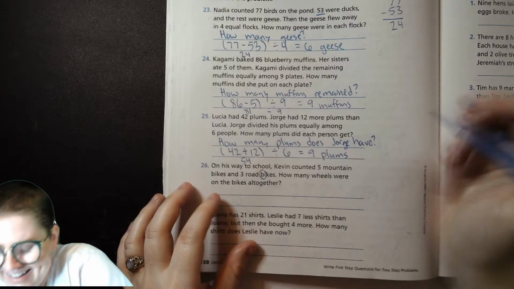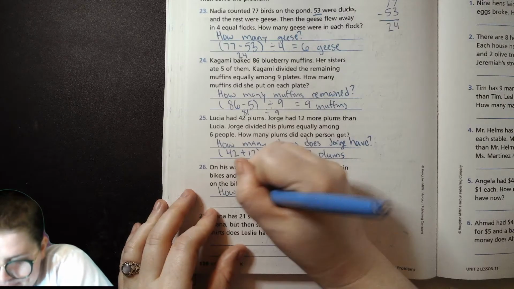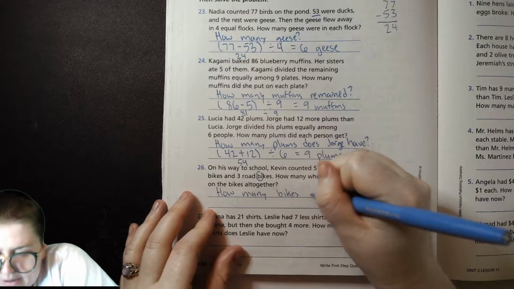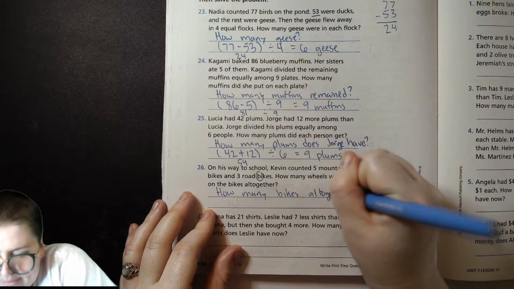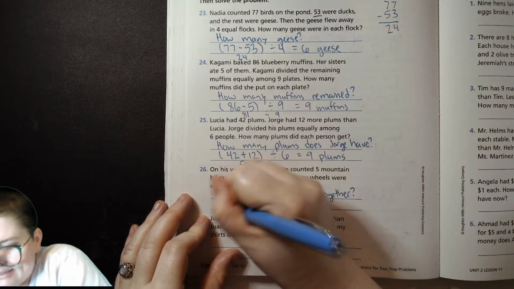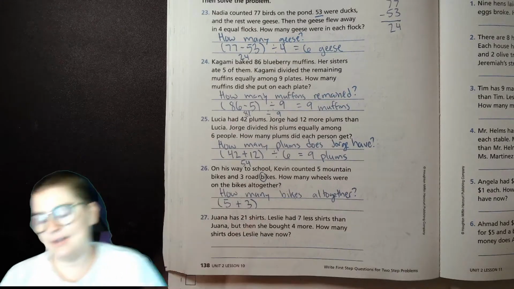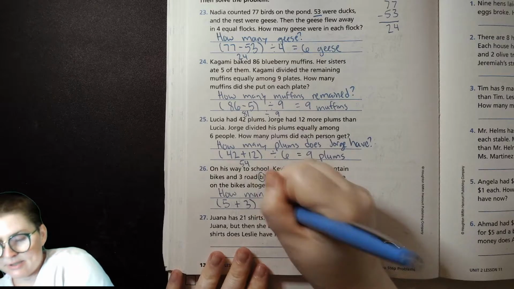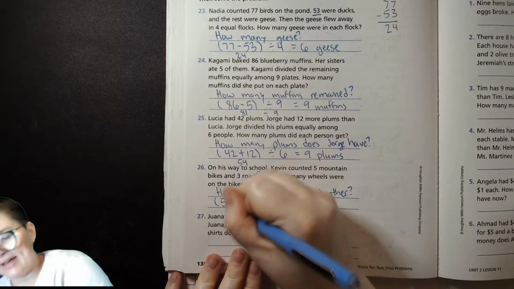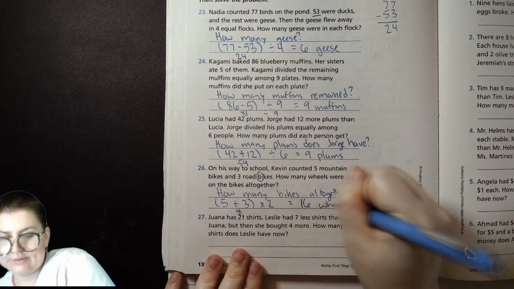You got it. So we have to say how many bikes altogether. And then to find that, we'll take the 5 mountain bikes and we will add that to the 3 road bikes. And then we will take that number and we will multiply it by 2 to figure out how many wheels, because each bike has 2 wheels. So then we have 8 times 2, which is 16 wheels.